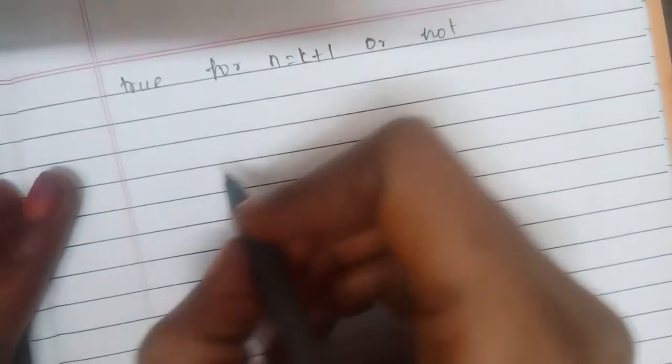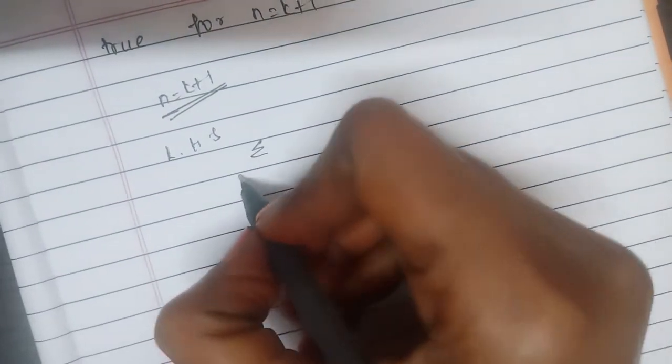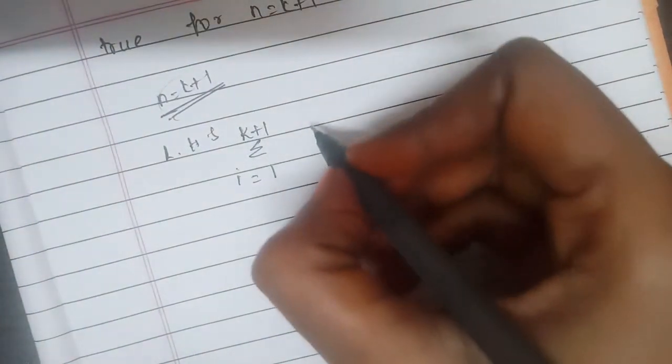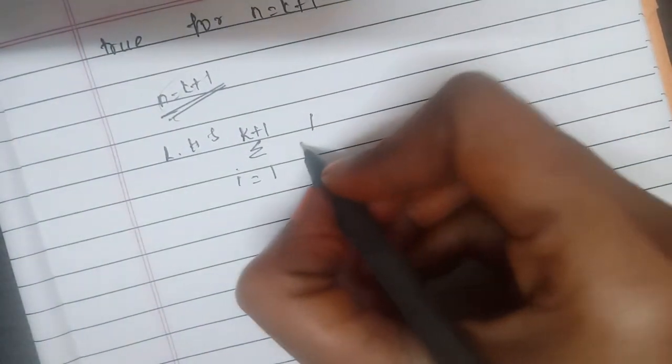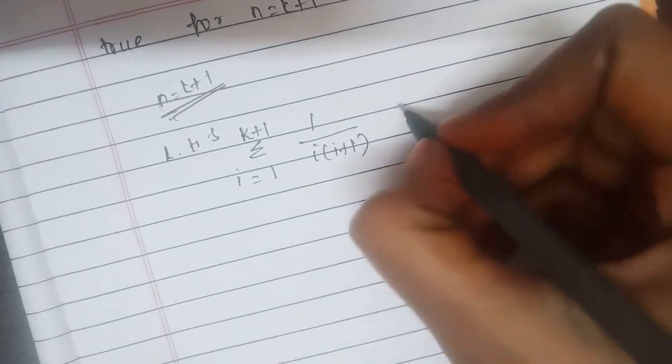Here n equal to k plus 1 we will take. So LHS: summation i equal to 1 to k plus 1, because n equal to k plus 1, of 1 divided by i into (i plus 1).